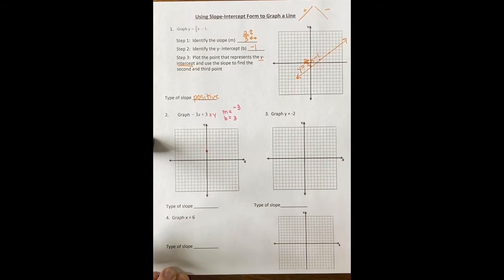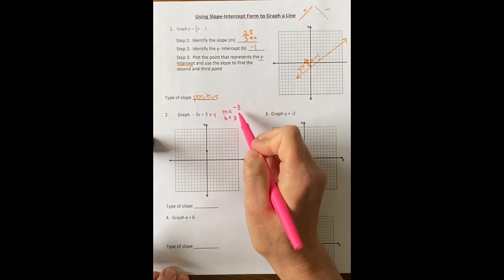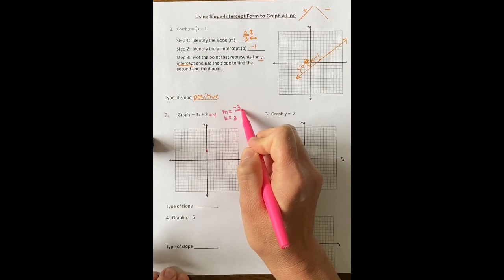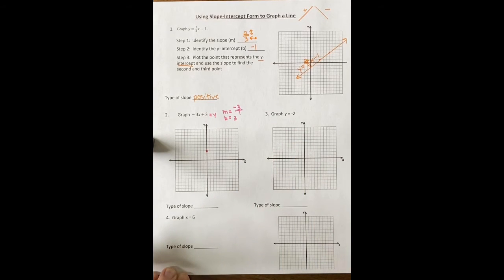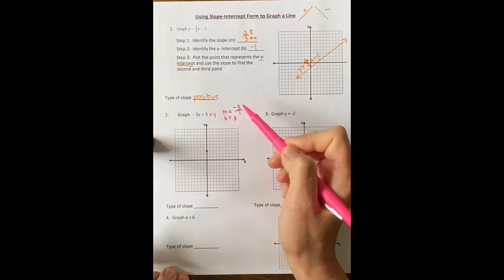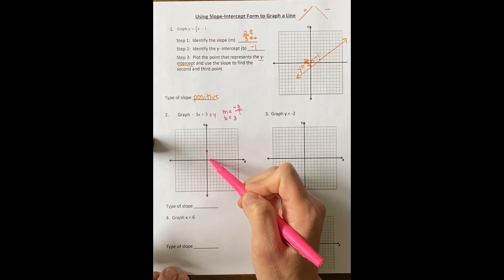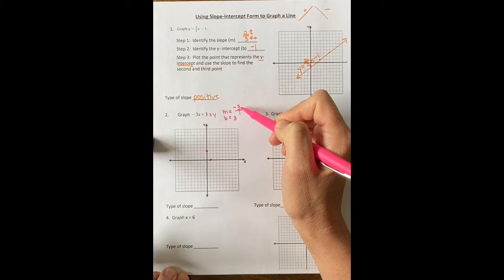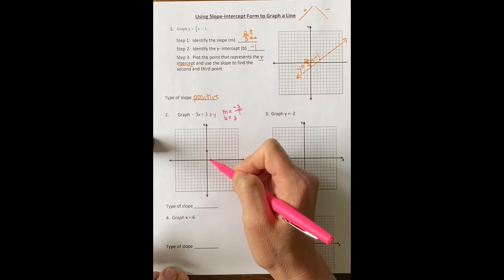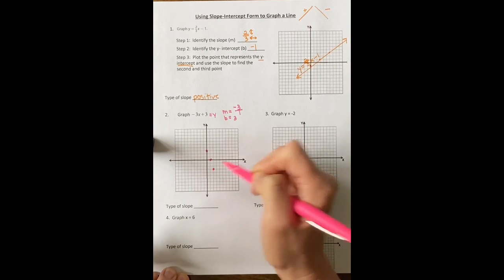And then my slope is -3, but the problem is, remember, we need a numerator and a denominator so I can count my rise and run. So we're going to make sure to turn -3 into a fraction by putting it over 1. A slope of -3 over 1 means that we're going to go down 3, 1, 2, 3, and then to the right 1. Because it's negative, it means one of the numbers is negative. Then again, I'm going to go down 3, 1, 2, 3, to the right 1.